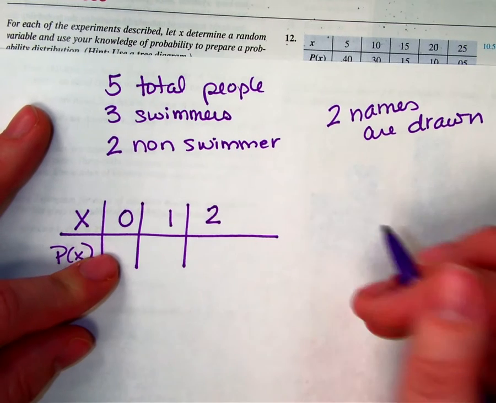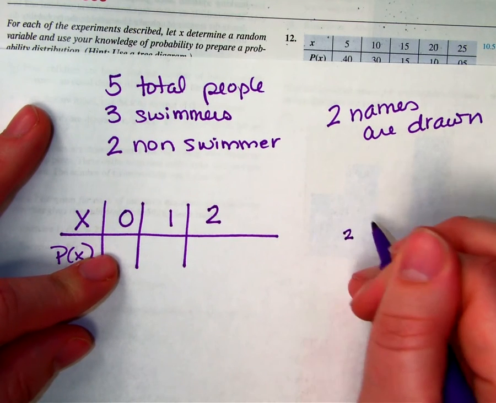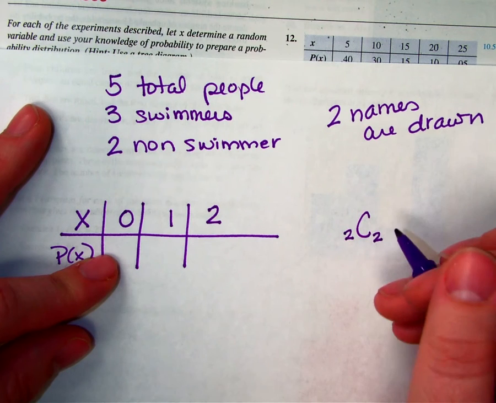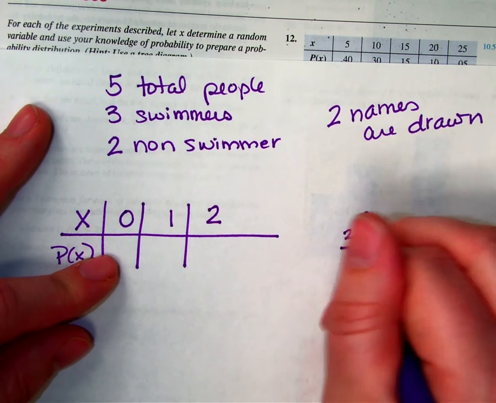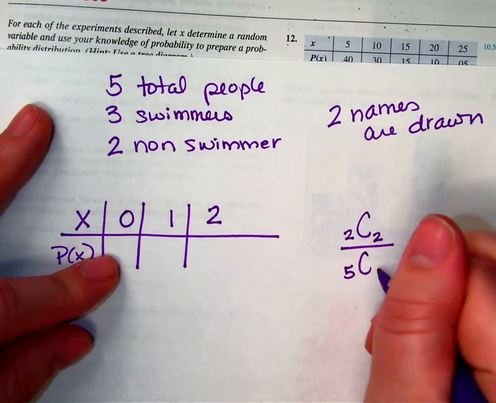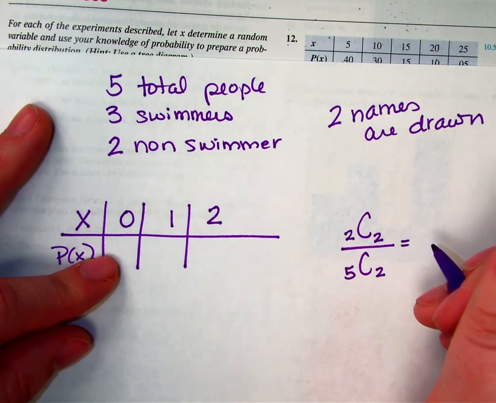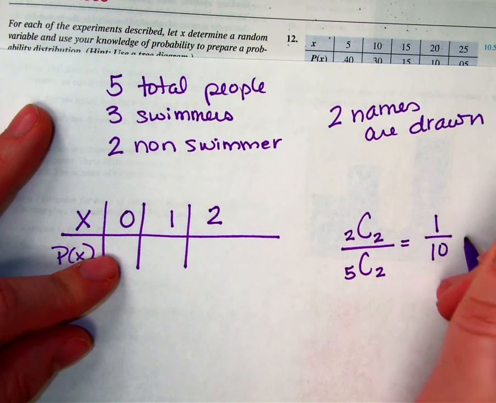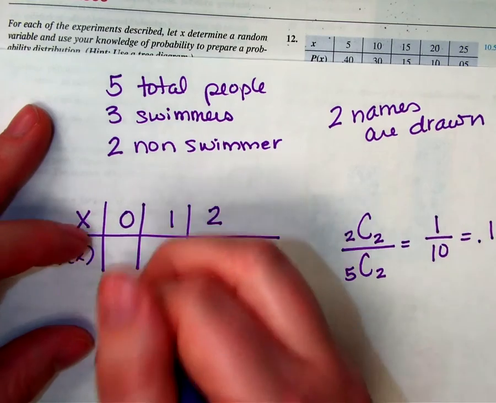First, we want no swimmers. So we have 2 non-swimmers, and we would like 2 of those to be part of our group. And we have a total of 5 people, and we're choosing 2 from that 5. So if we plug this into our calculator, we're going to get 1 over 10, or 0.1.